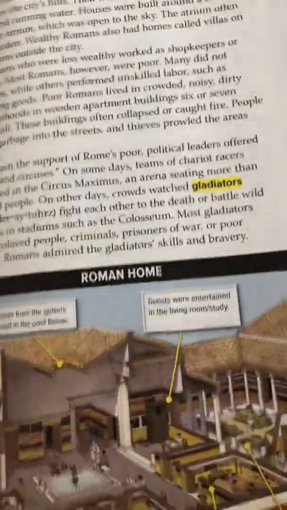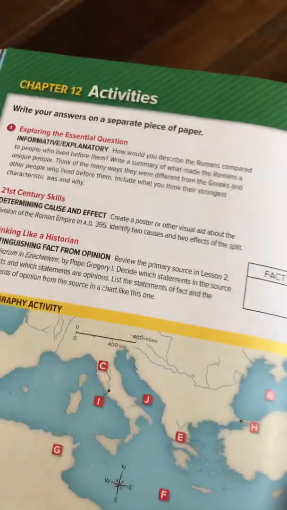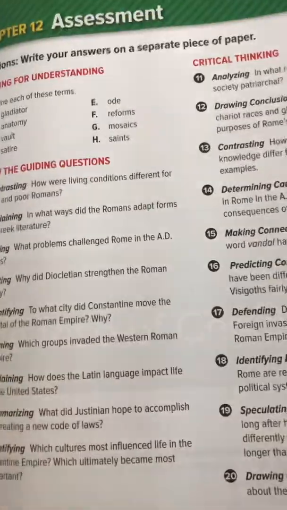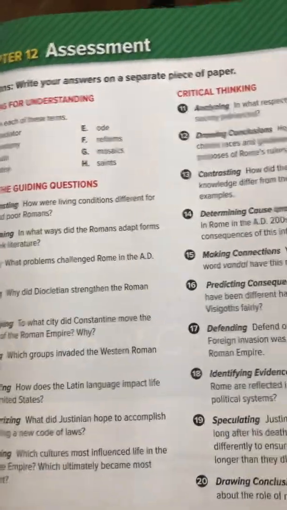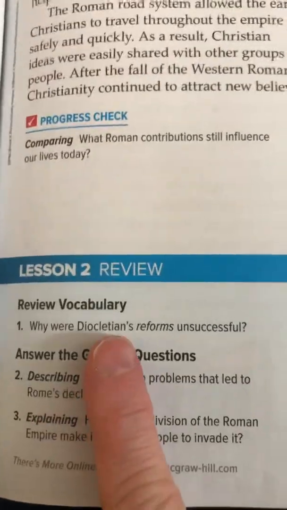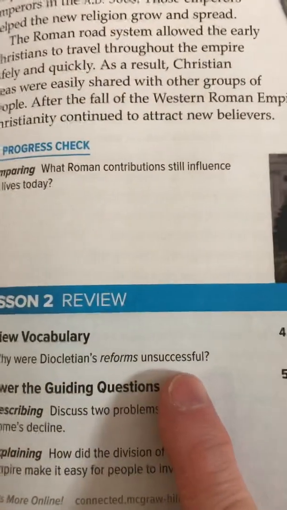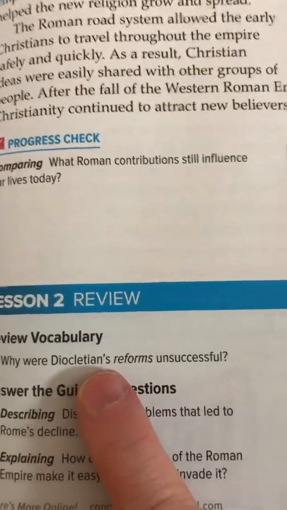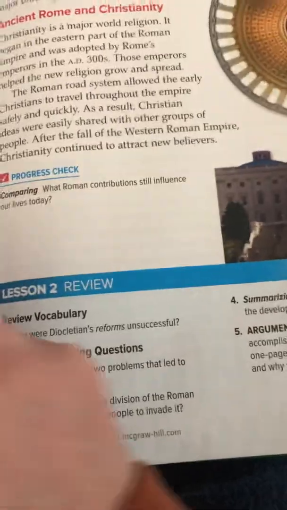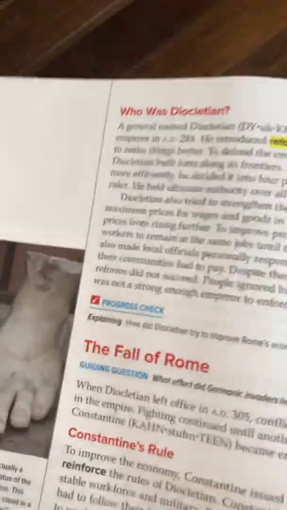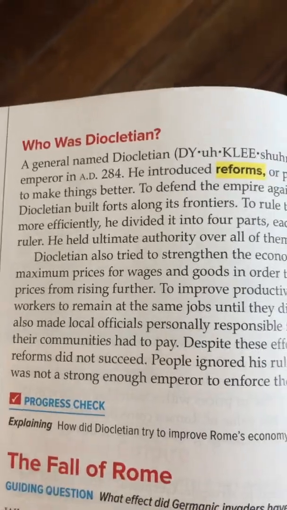Okay. All right. So now, once you've done that, once you've read, you can go ahead back and start taking your assessment or your quizzes or answering your questions, whatever the teacher has told you to answer. In this book, they actually, at the end of a section, have questions there as well, which sometimes teachers will have you do. So why were Diocletian's reforms unsuccessful? Remember, we saw Diocletian as one of our subheadings, so we can go straight back looking for that subheading. And there is Diocletian right there.